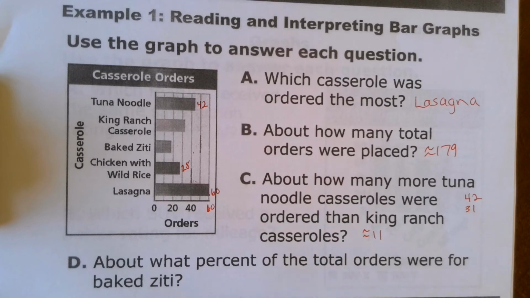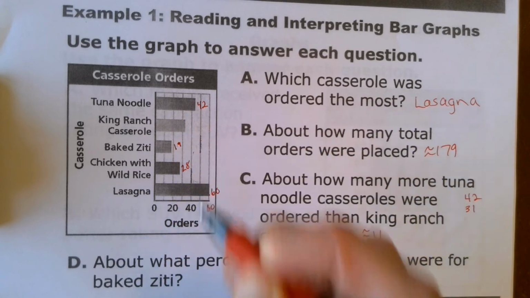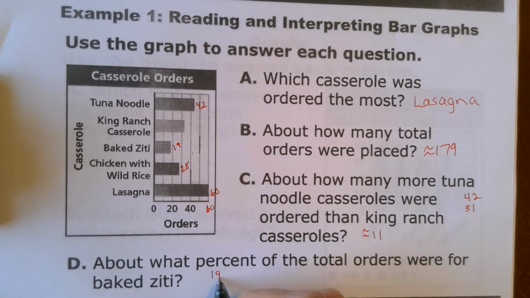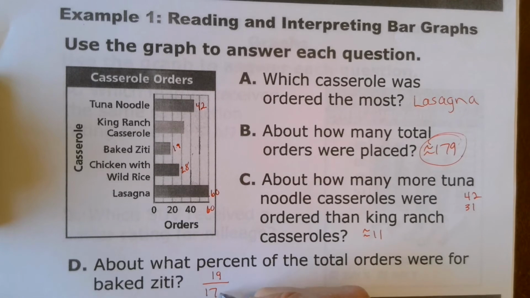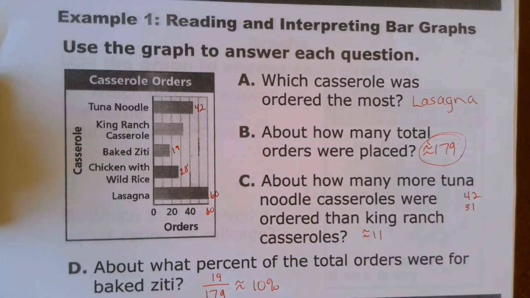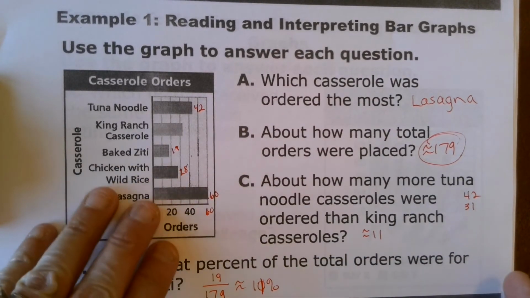And lastly, about what percent of the total orders were for the baked ziti? Okay, the baked ziti looks like it's coming in at, I'll go with 19. And then to get the percent of total orders, it's that part over the total amount, which we had up here. So 179, and it should be about 10%. Actually, let me double check mine here. This one came out to about 11 on mine. So it's somewhere in that ballpark.